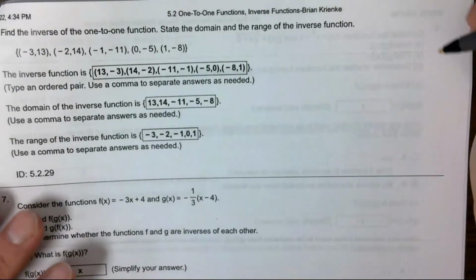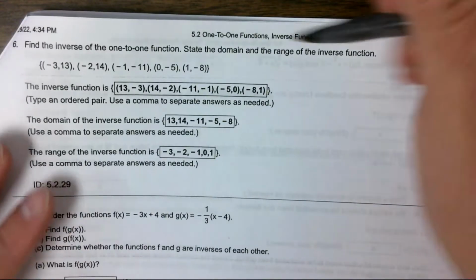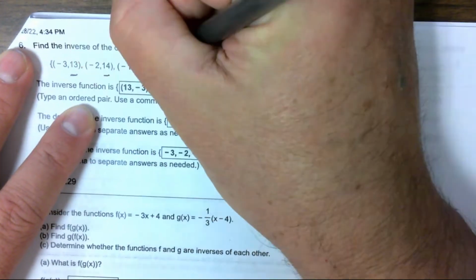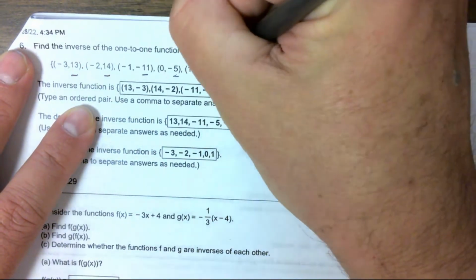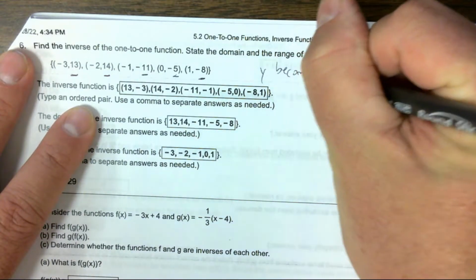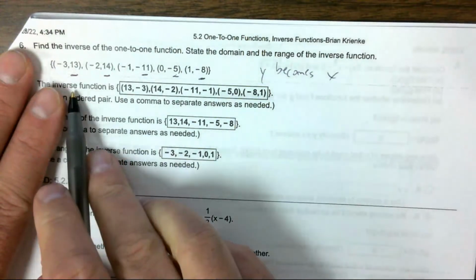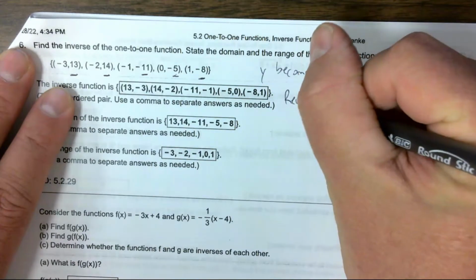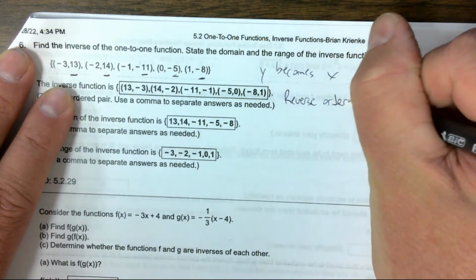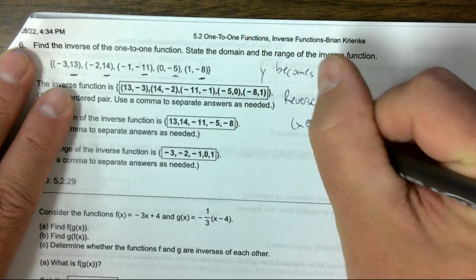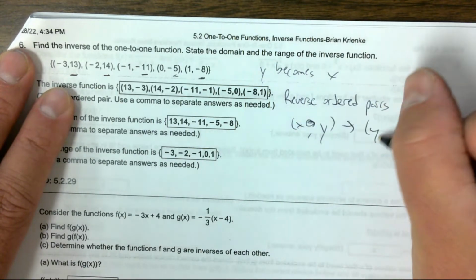Okay, now they want you to say the inverse from your list of ordered pairs. So for the inverse, they're going to have the y's as the x's. So y becomes the x. They basically just reverse the ordered pairs. So if you have x comma y, then that becomes y comma x.